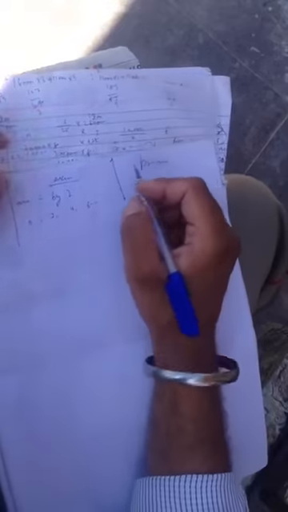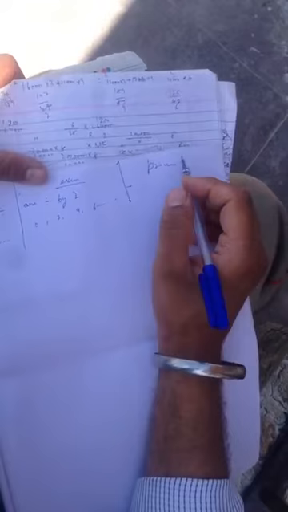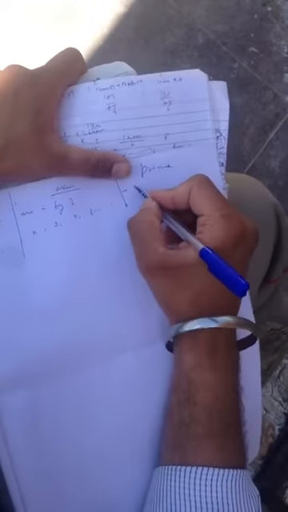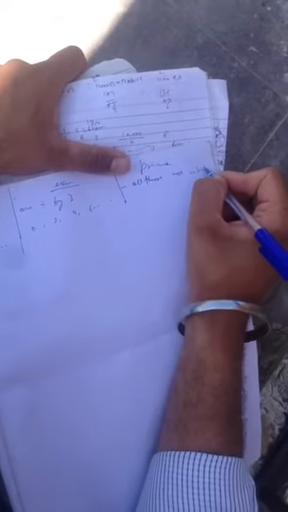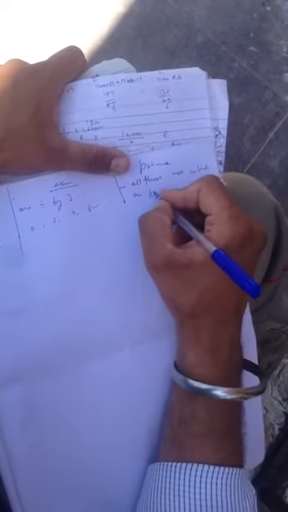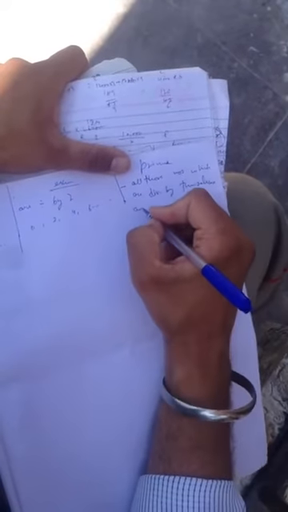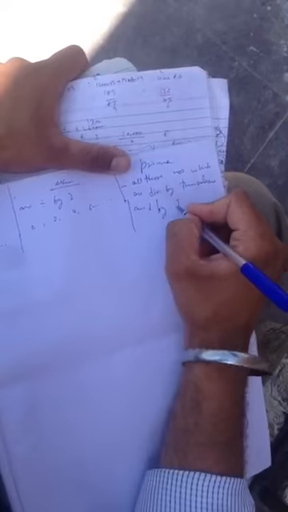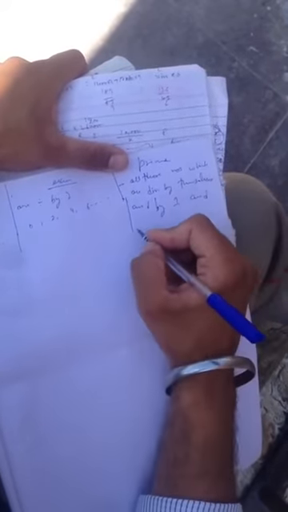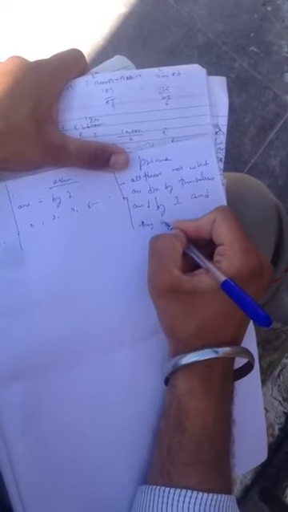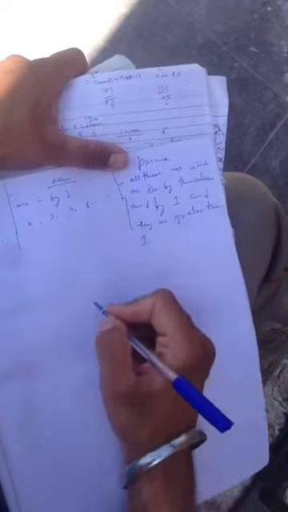Similarly, for prime numbers we have a specific definition: all those numbers which are divisible by themselves and by 1, and the main condition is that they are greater than 1.